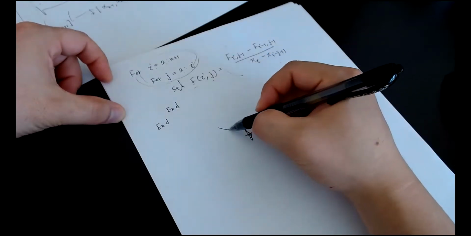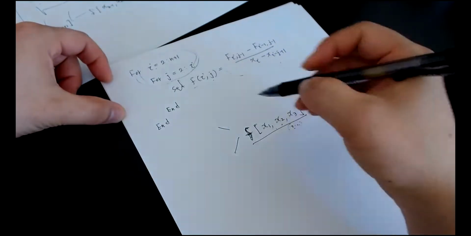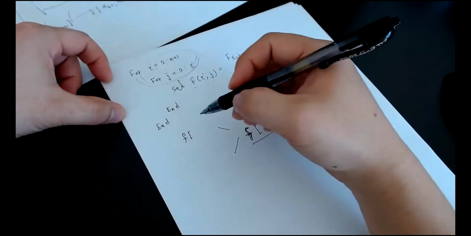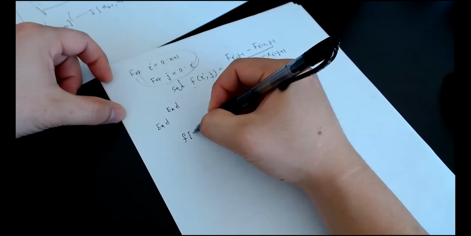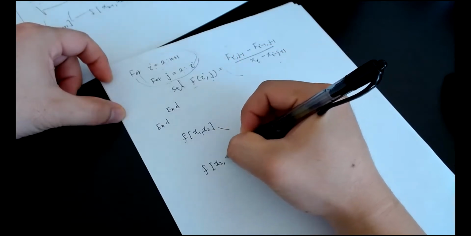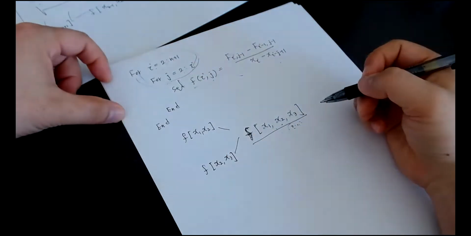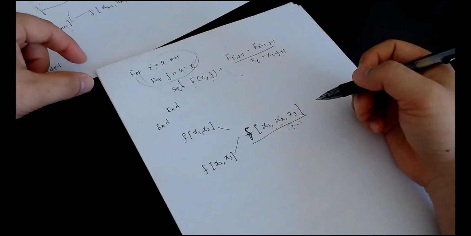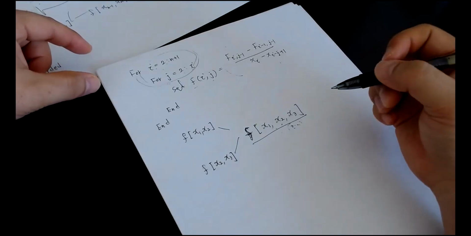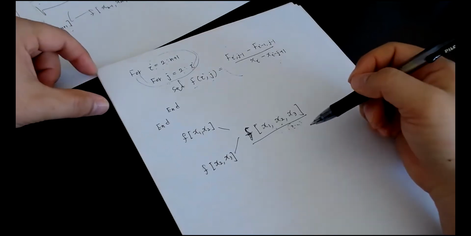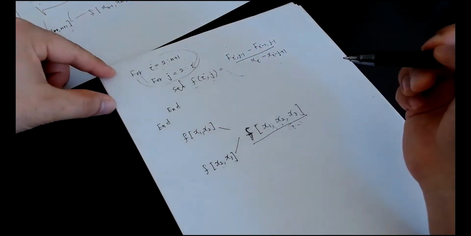To compute this, we need the two pieces of information in the previous column, right? f[x1, x2] and f[x2, x3]. Now let's figure out the indices of the entries of these three pieces of information.